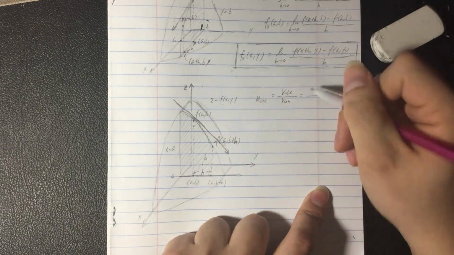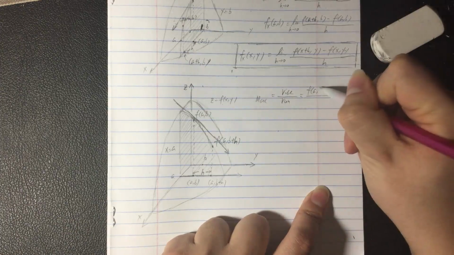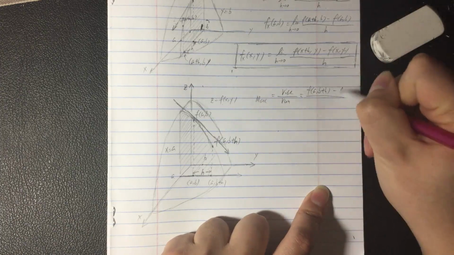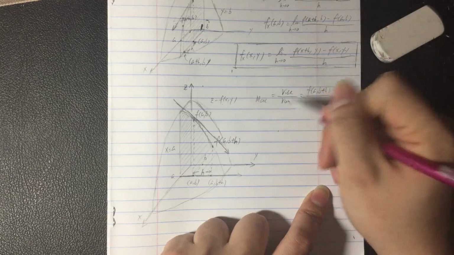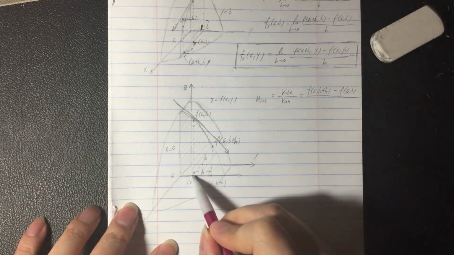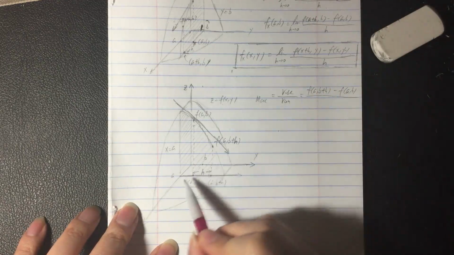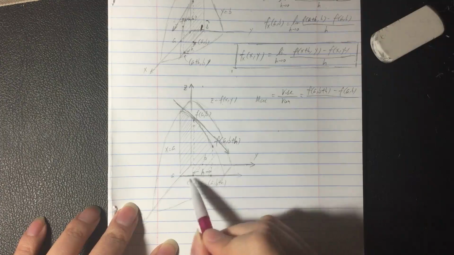We use final minus initial, z2 minus z1: f of a comma b plus h minus f of a comma b, over run. Run is the distance between these 2 points, which is h.